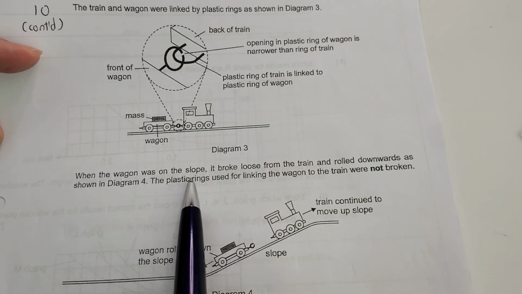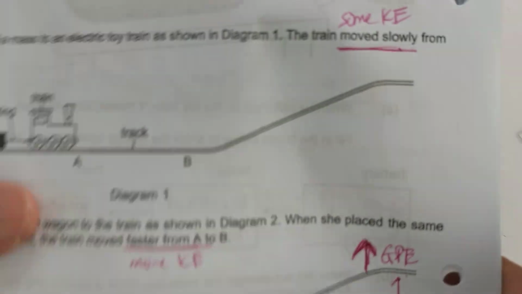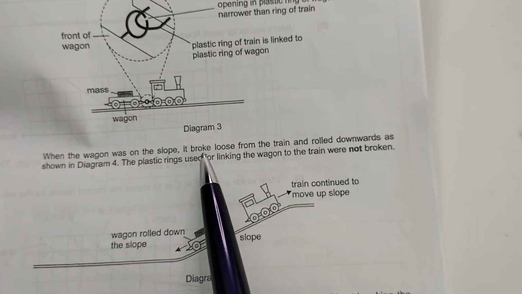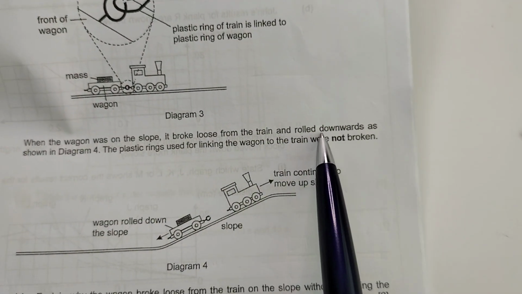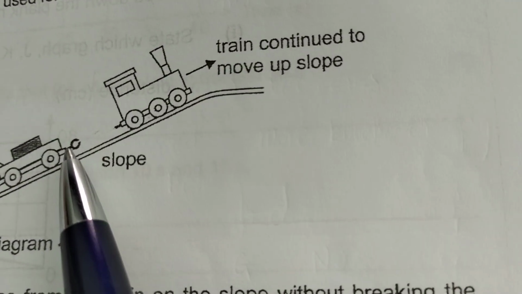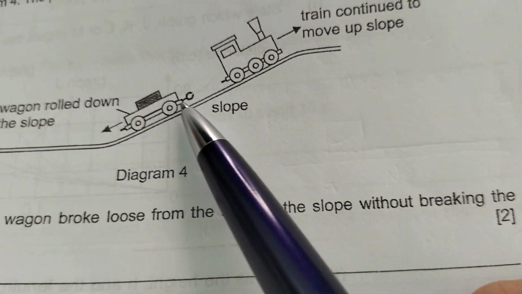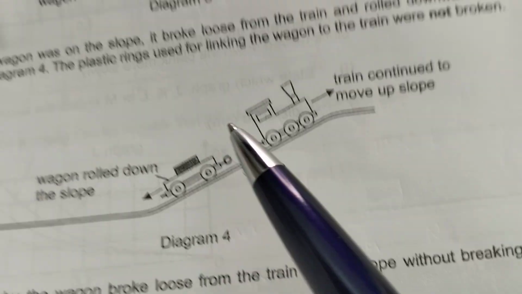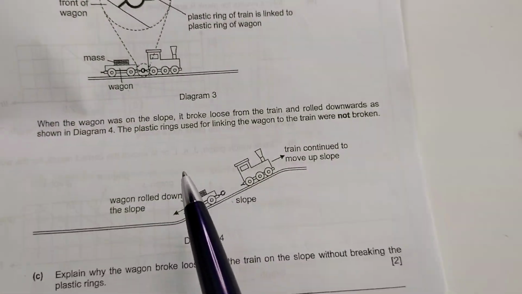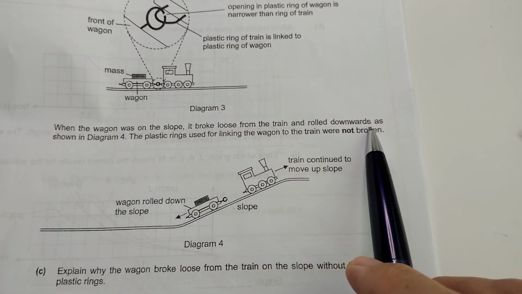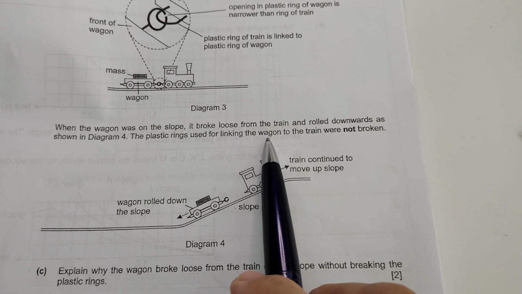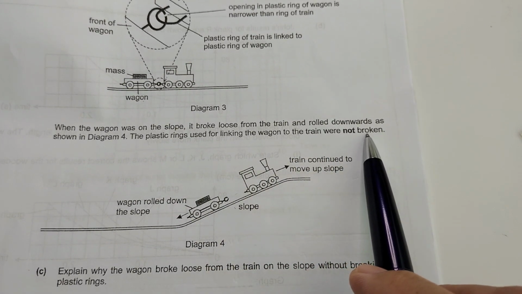Now, when the wagon was on the slope, up on the slope here, it broke loose from the train and rolled downwards like this. It broke loose and rolled down. Notice here, it opened wider. This gap here was wider compared to when it was here. Almost no, you can't see any gap. It broke loose from the train and rolled downwards as shown in diagram 4. The plastic rings used for linking the wagon to the train were not broken.